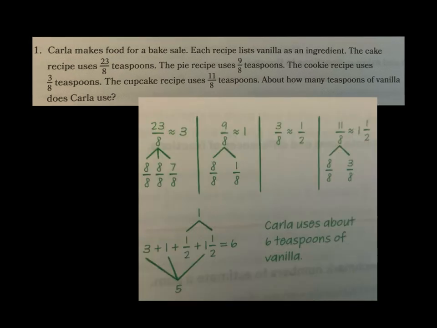Now, using the same problem, we could do those unit sizes, right? Instead of pulling out the wholes, we could do estimates by just pulling out the fractions, like 8/8 and 8/8 gives us 2 wholes, and then we have left over 7/8. 9/8 is closest to 1. We have a whole there, and then we have 1/8 left over. 3/8 is closest to a half, which would have been 4/8. And then 11/8, we pull out a whole, and we're left with 3/8. If we add this all up, we're getting close to 6 teaspoons of vanilla. Again, another type of strategy you could use to solve this problem.